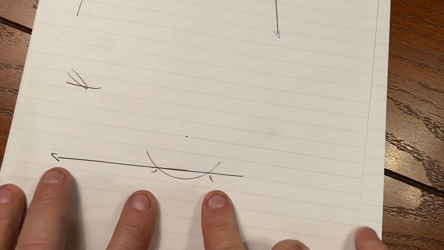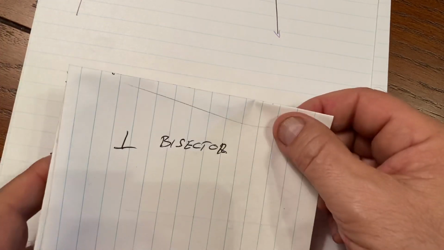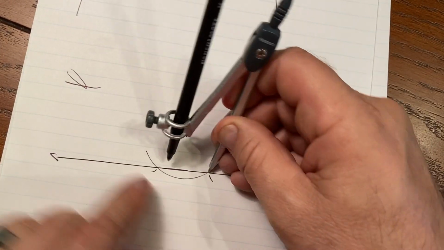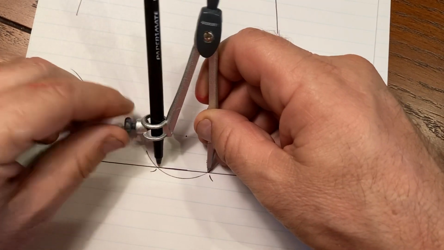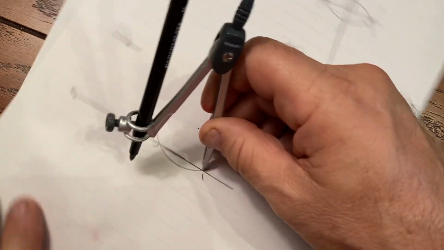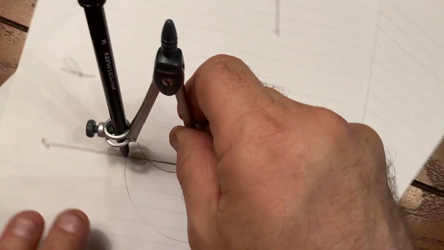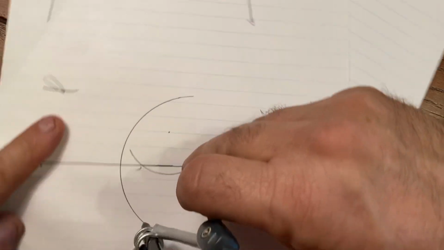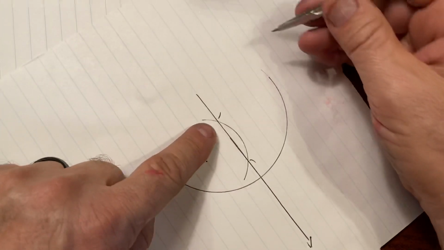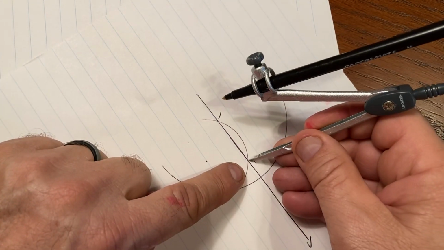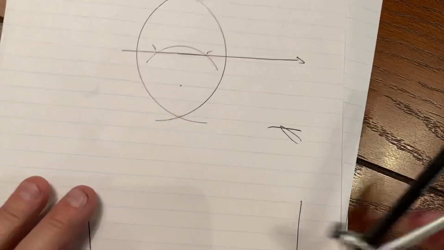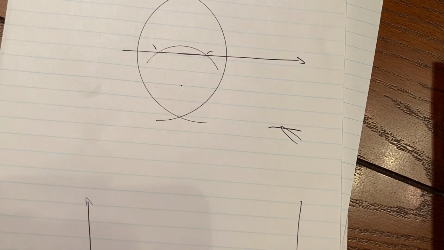Using those two points of intersection, we're going to act like we make a perpendicular bisector. There to there, that's the full distance. There's half the distance. Go more than half. Here, that's more than half. Okay. Then, that was this point. Now the next one's going to be right there. Okay.